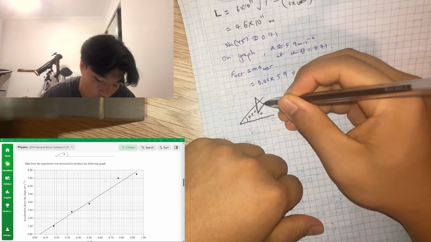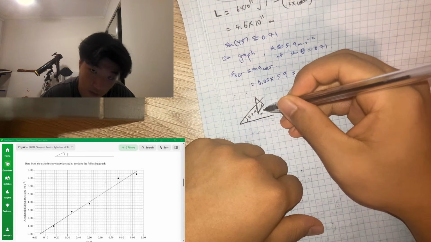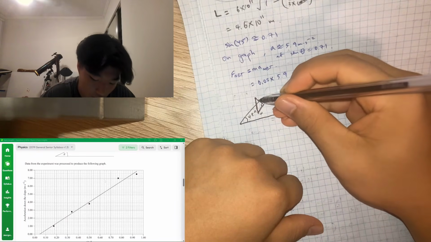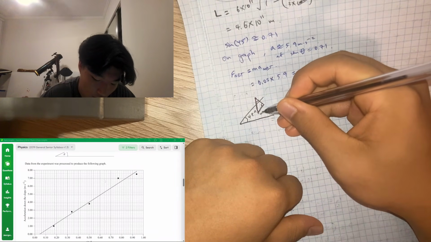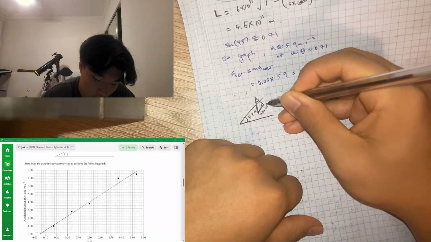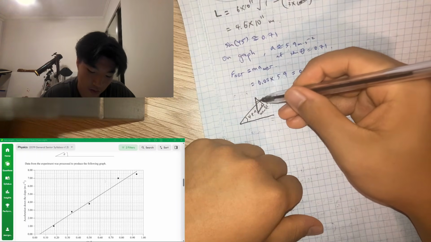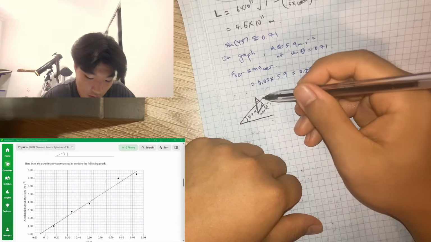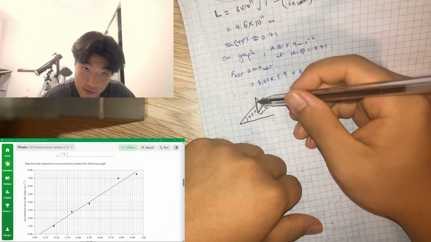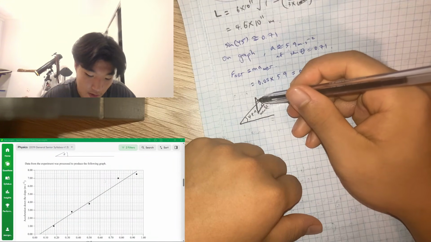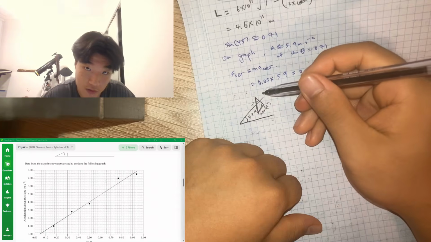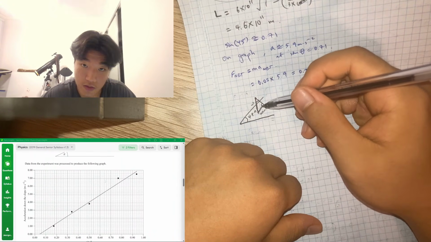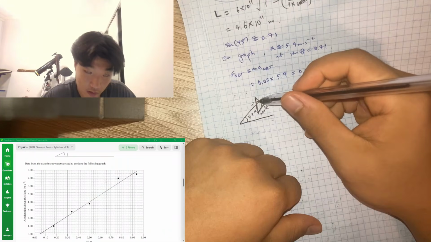Then we resolve this into its parallel component. So this part would actually be sine 45 degrees, because due to the complementary angles, 45 degrees here goes to 45 degrees at this angle in the triangle. Since the hypotenuse is W, or the weight, and we're dealing with the opposite side for the parallel component, we're dealing with sine.